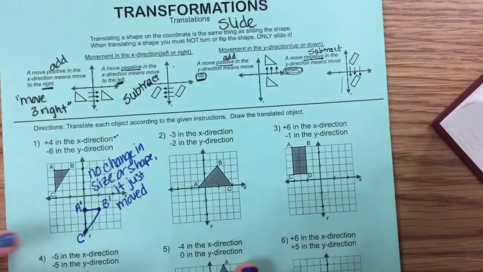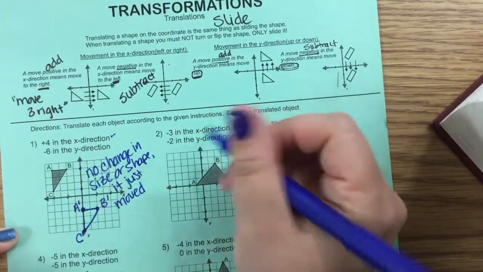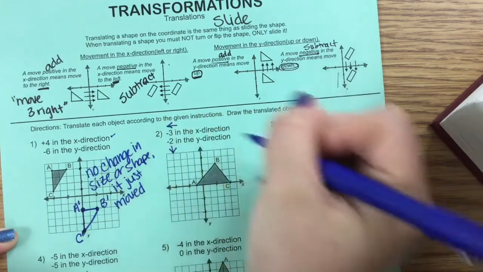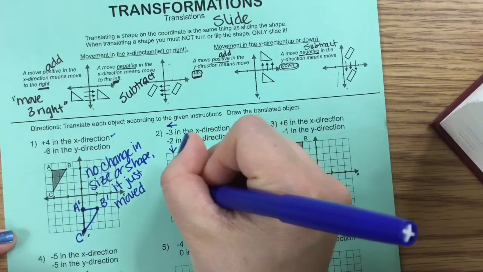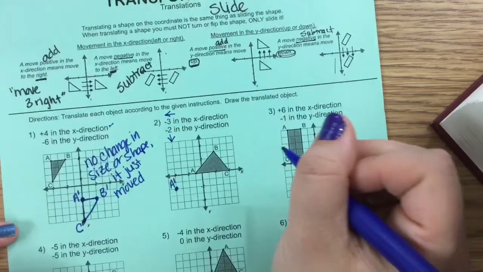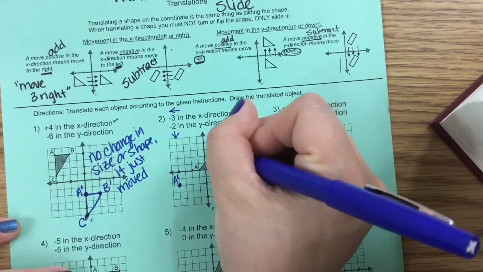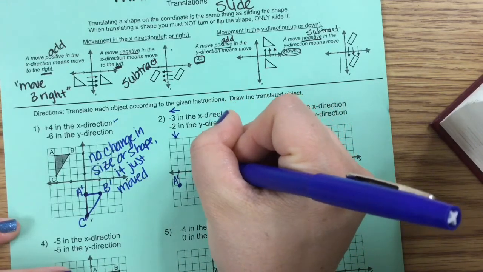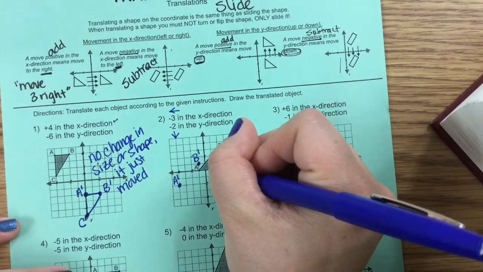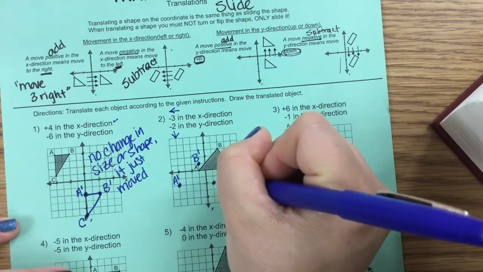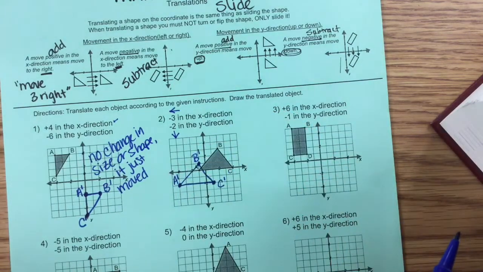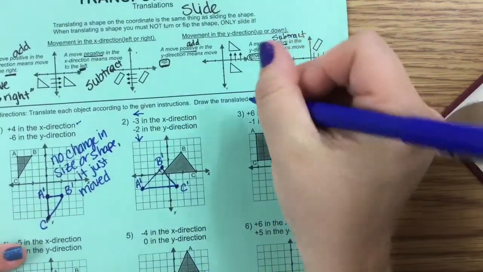Okay, so let's look at the second one. It says -3, so that means we're going to move left, and -2 means we're going to move down. So -3, 1, 2, 3, and then down 1, 2. A prime to show that it's not the original. Then B prime: -3, 1, 2, 3, -2, 1, 2. And C prime the same way. Connect the dots, and you've got your new shape. Pretty easy.